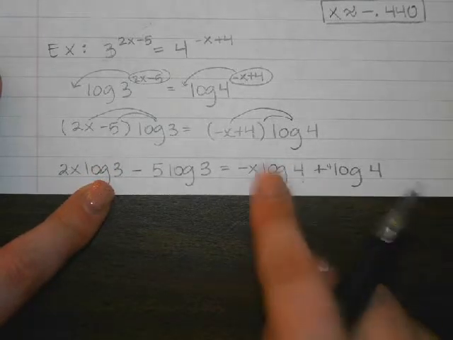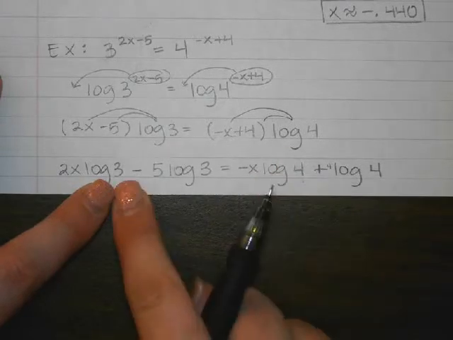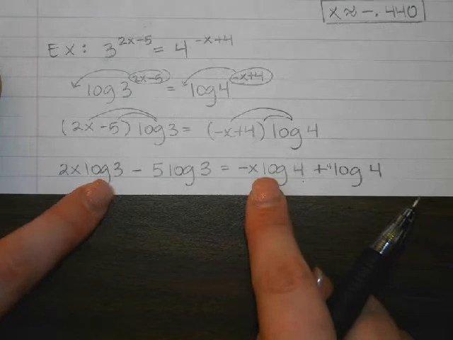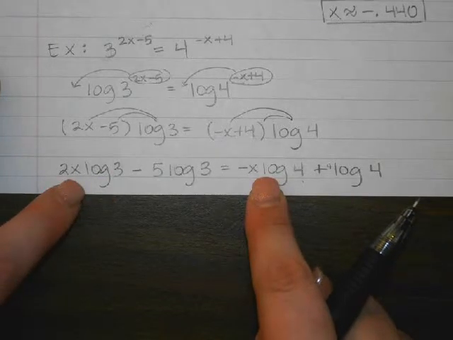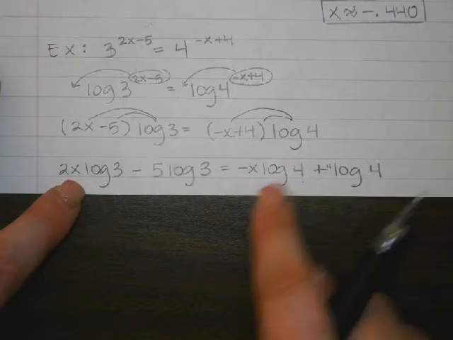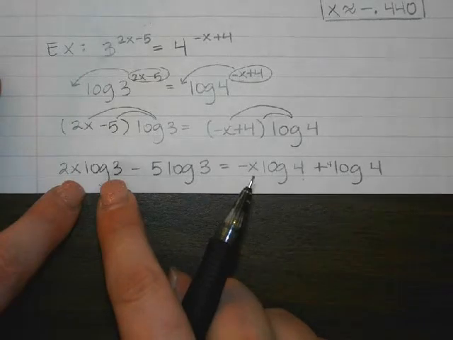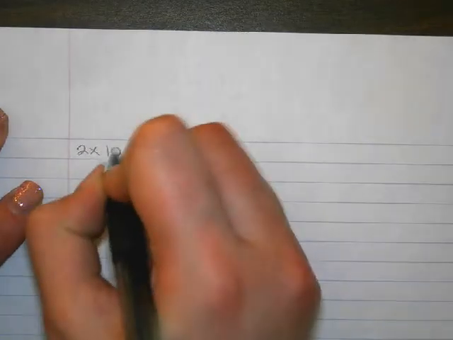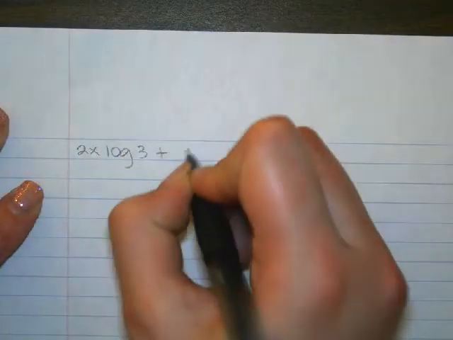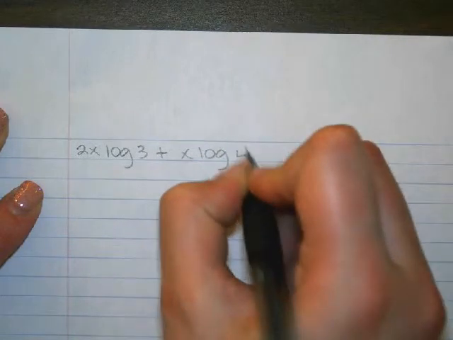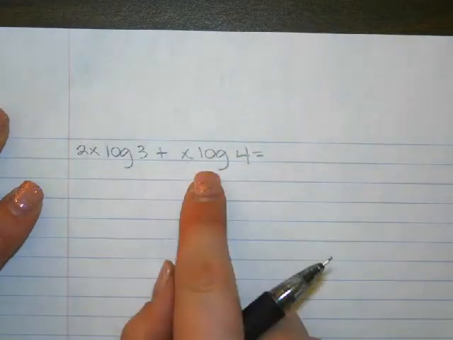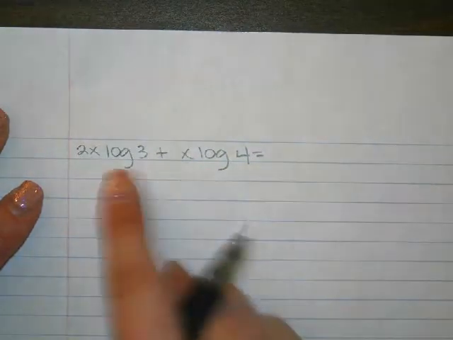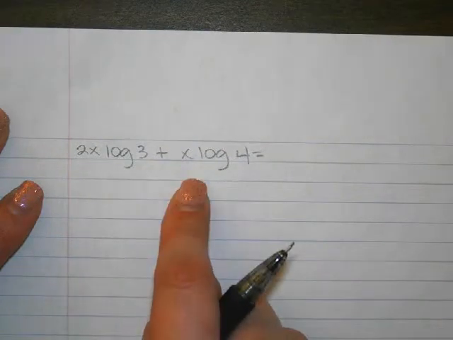So I'm going to take this chunk right here and I'm going to add it to the left, because that's going to get my x's to the same side. So I'm going to keep the 2x log 3 and I'm going to add x log 4 to the left side. Okay, so I've got 2x log 3 plus x log 4. And that's going to be the only thing I'll have on the left side because I'm getting my x's to one side. Okay?